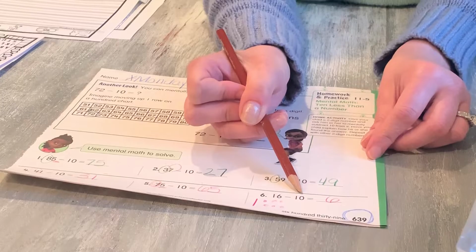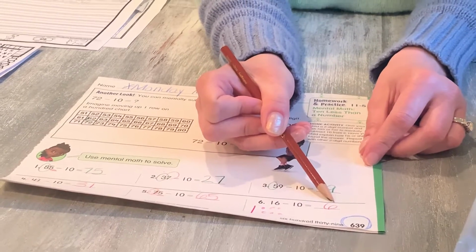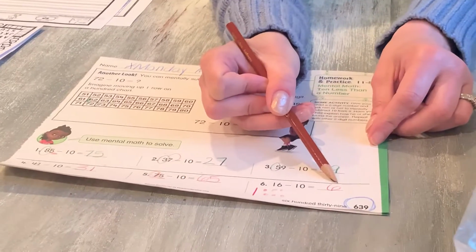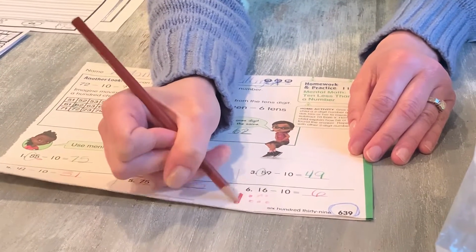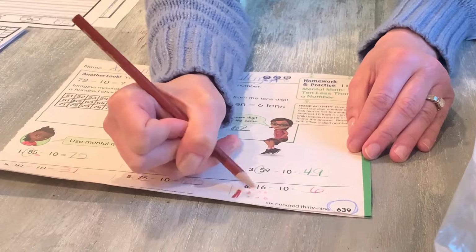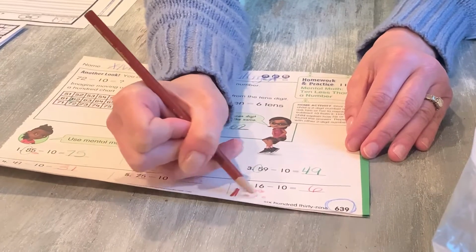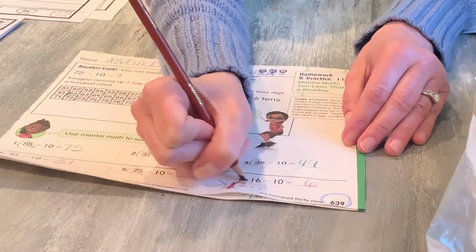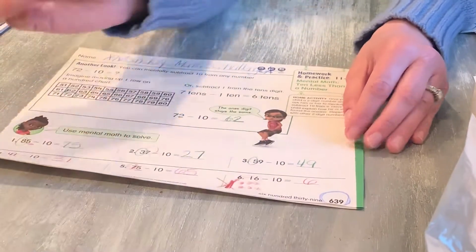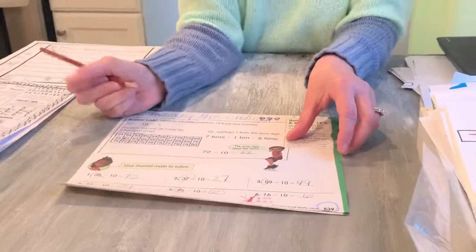So 10 less than 16 is going to give us 6. And if you're not sure how to do that, you could just do it out with your tens blocks. So if this is 16 and I have 1, 2, 3, 4, 5, 6, I can take this 10 away, and then I see I'm only left with 6. Okay? So smileys on that, hundreds on that, stars on that.